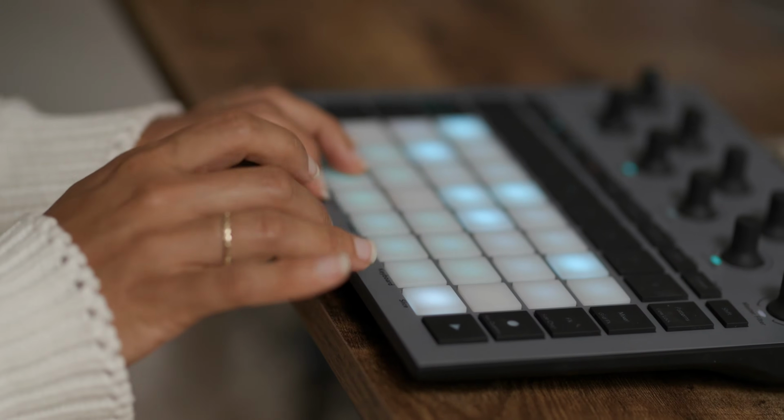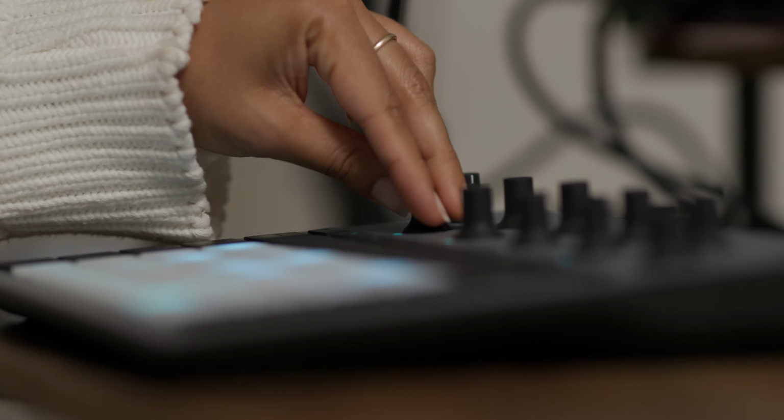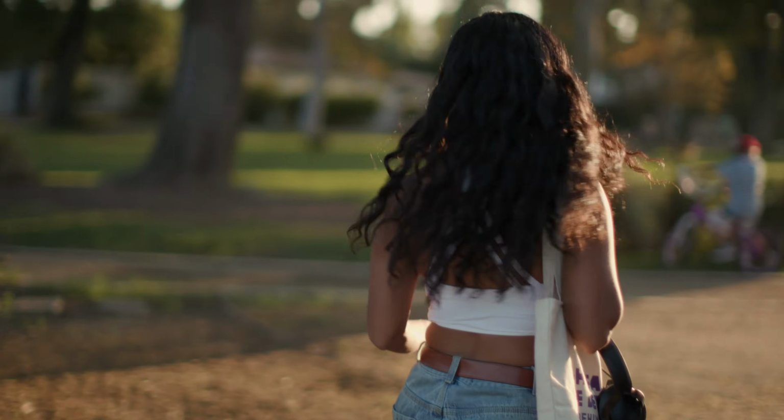I love the Circuit Rhythm because it really helps me build new types of rhythms. I really get stuck in the same rote patterns, particularly with rhythmic patterns. The other thing I love about it is it really helps me disconnect.